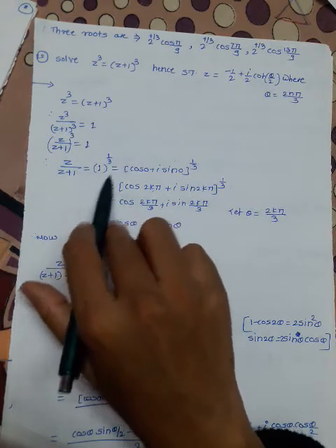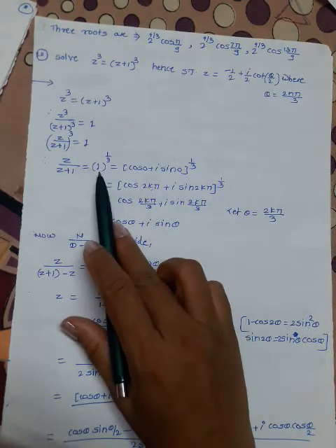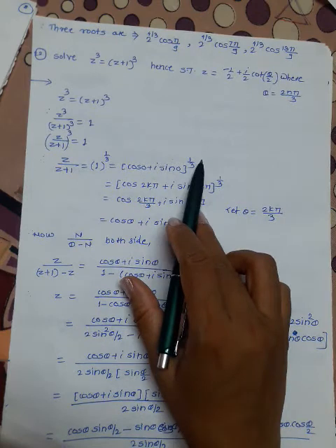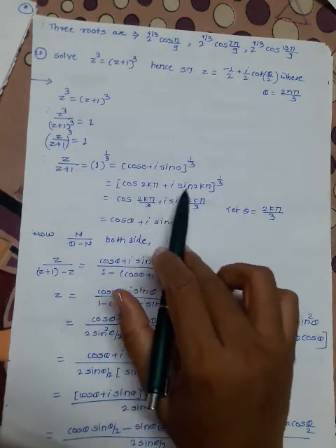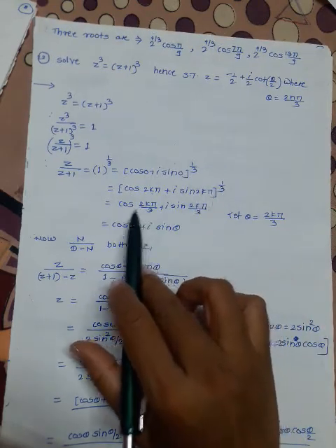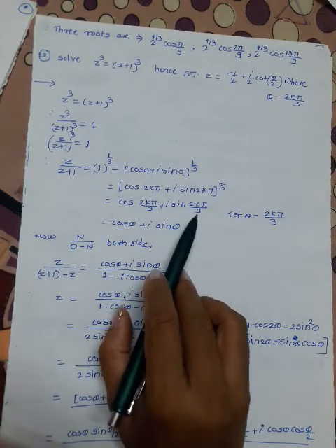And once we get this root raised to 1 by 3, we can apply De Moivre's theorem. Instead of 1, write it as (cos 0 plus i sin 0) raised to 1 by 3. Add 2k pi to the angle, we get (cos 2k pi plus i sin 2k pi) raised to 1 by 3. Now take 1 by 3 inside to the angle, we get cos of 2k pi by 3 plus i sin 2k pi by 3.